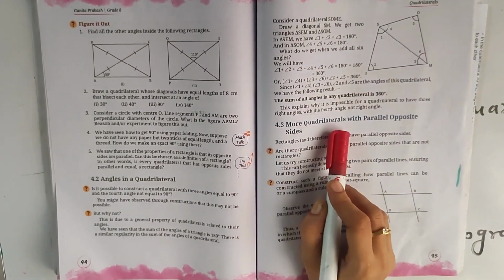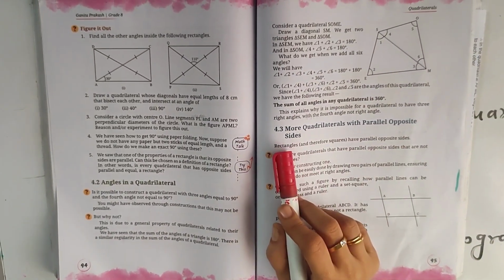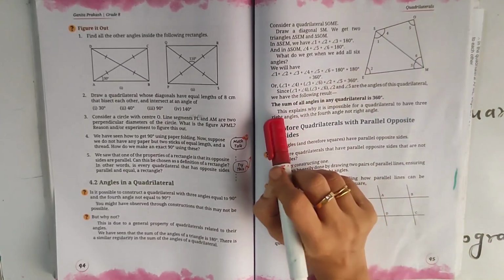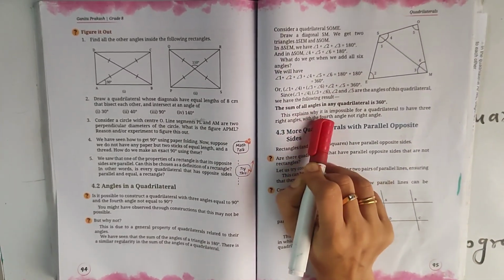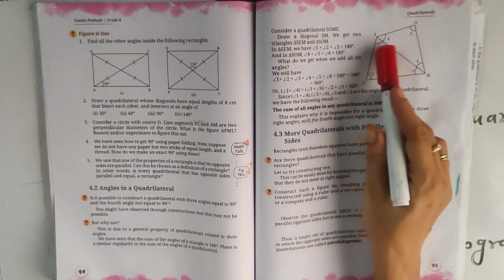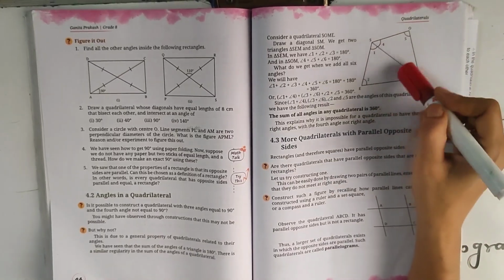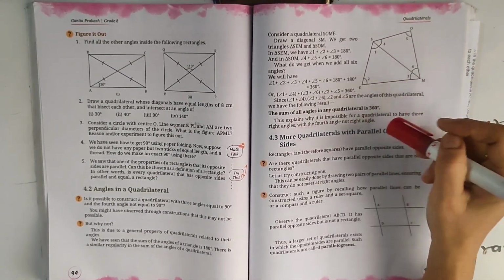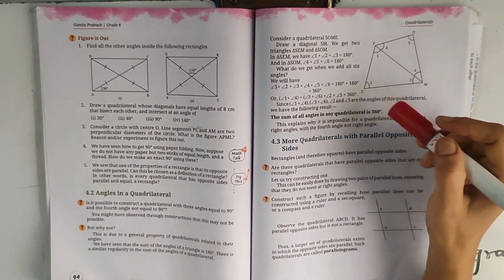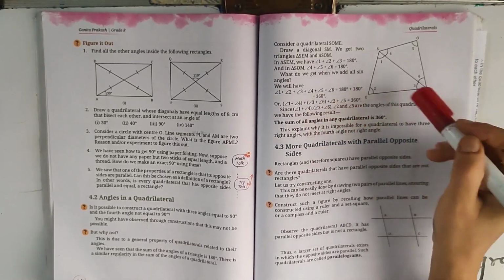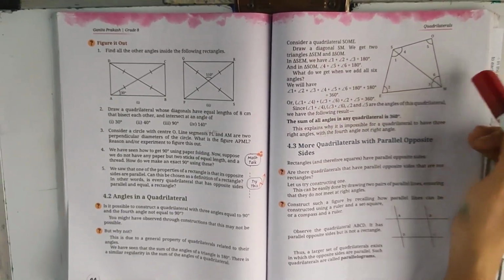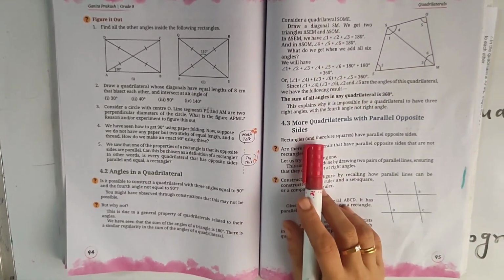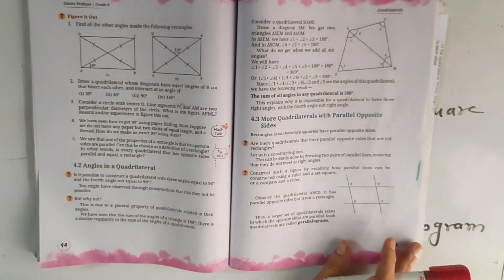More quadrilaterals with parallel opposite sides. Here we already know that the sum of all angles in any quadrilateral is 360 degrees. Any quadrilateral, any shape, the sum of all angles in any quadrilateral is 360 degrees. So now we see more quadrilaterals with parallel opposite sides.